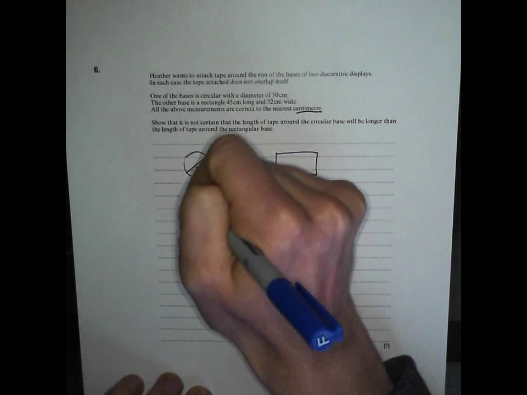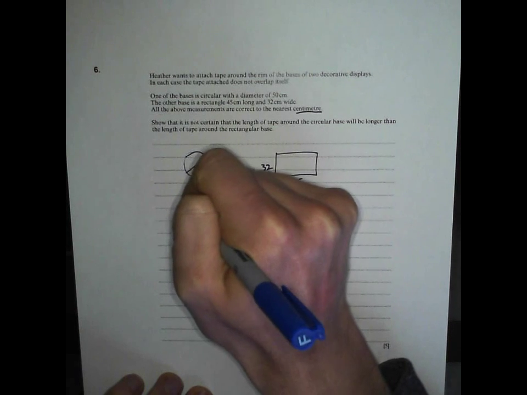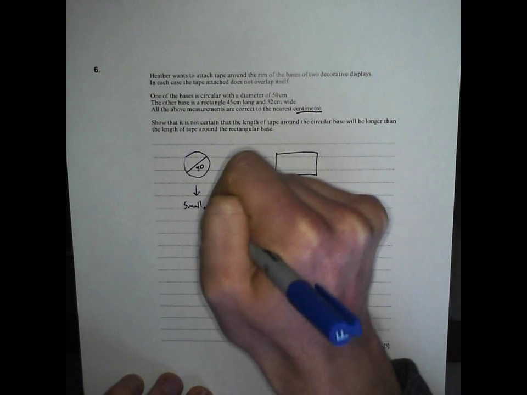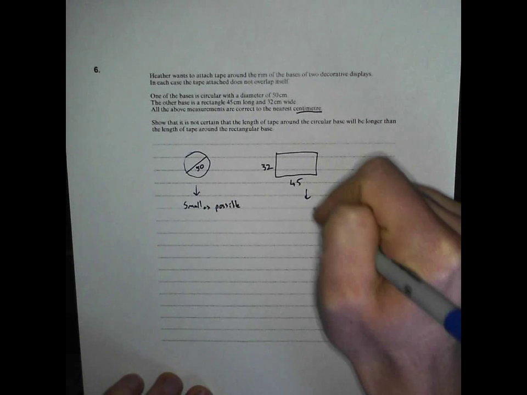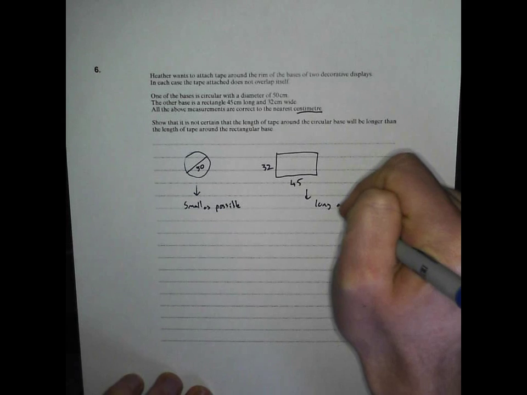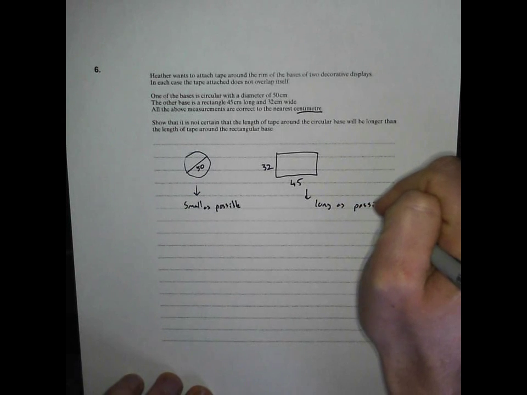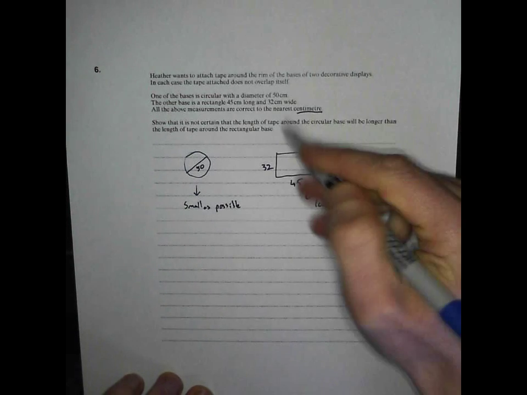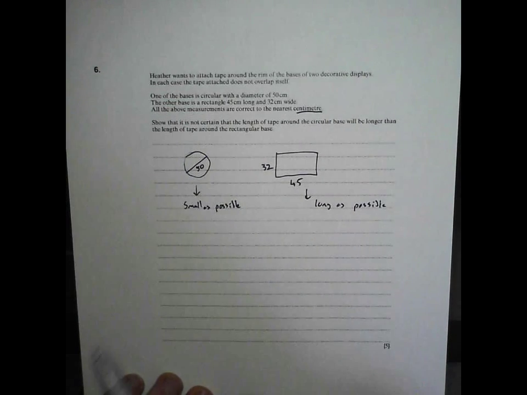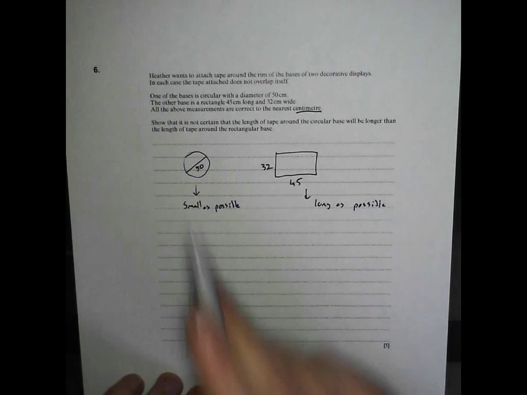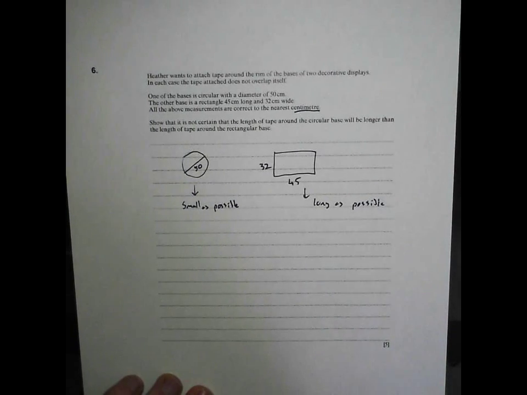So let's try and make the circular base as small as possible, and let's try and make the rectangular base as long as possible. If we can show that the rectangle could possibly be longer than the circle, then we've solved the problem.